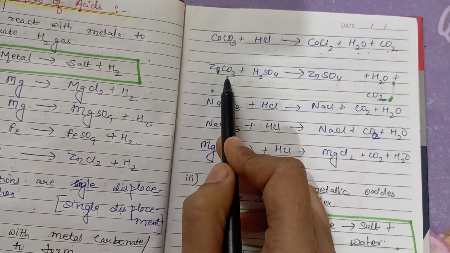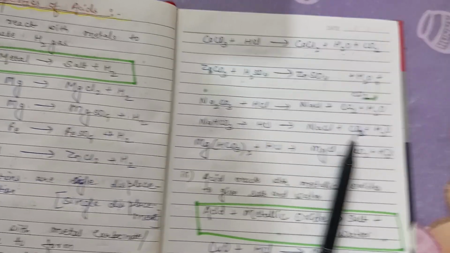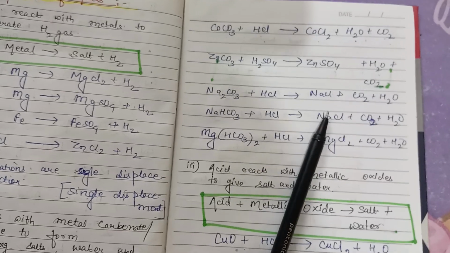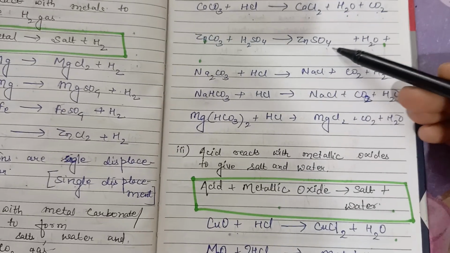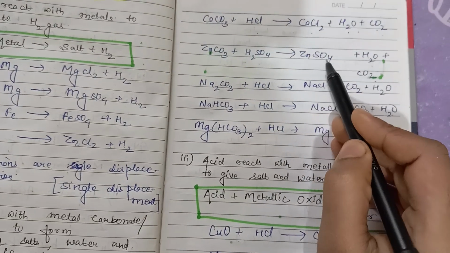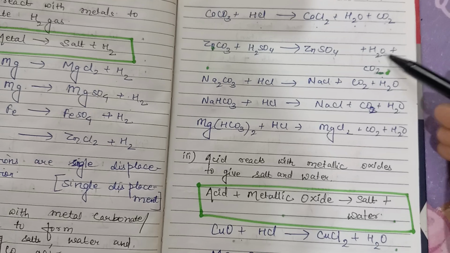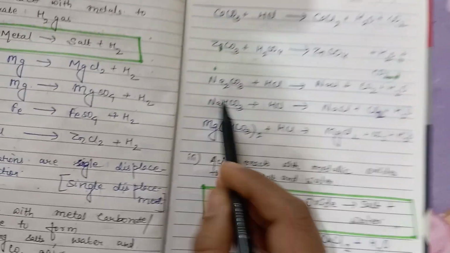Similarly, ZnCO3, this is the metal carbonate, and H2SO4 is the acid. It reacts with ZnCO3 to give salt, water, and carbon dioxide. ZnSO4 is the salt here, H2O and CO2.